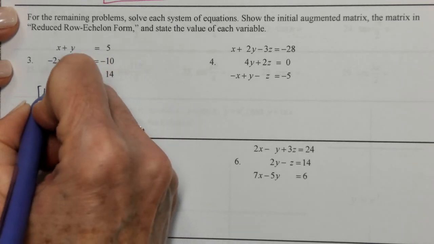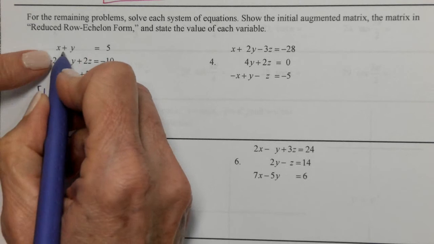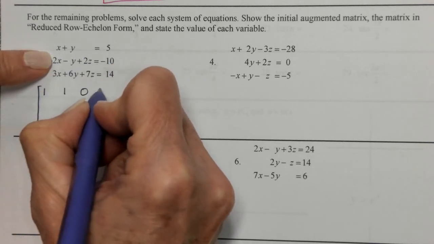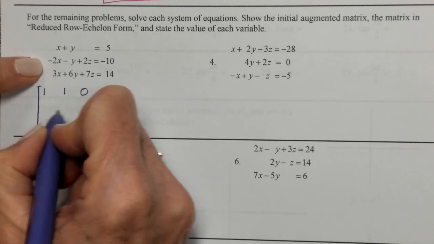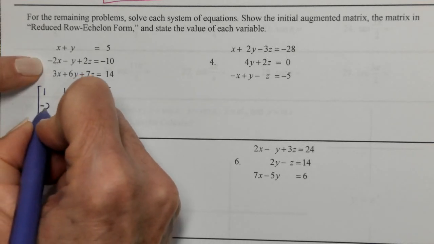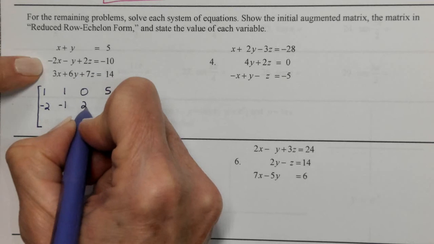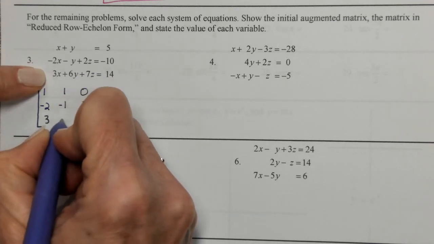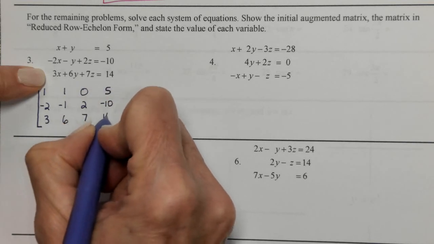I want to see your augmented matrix. So my first equation is 1, 1, 0, 5. My second equation is -2, -1, 2, -10. And my last equation is 3, 6, 7, 14.